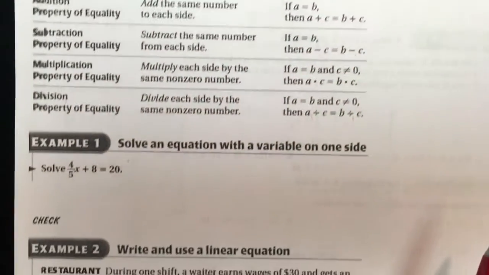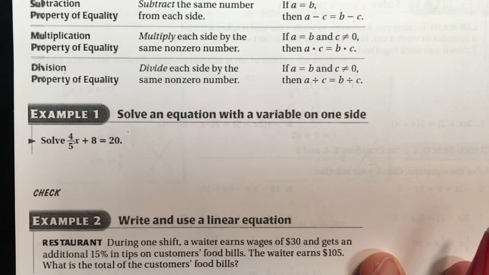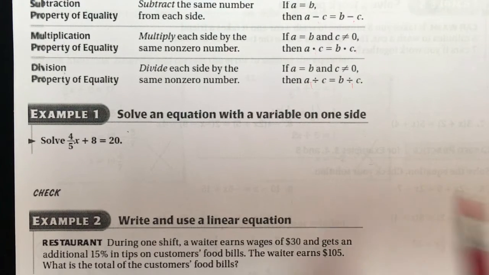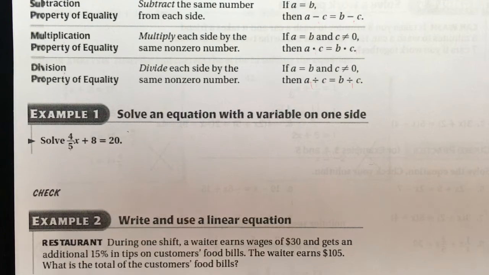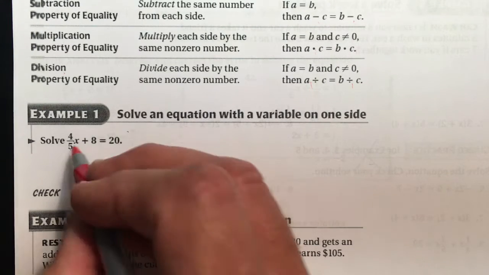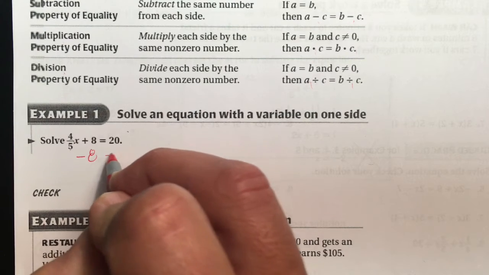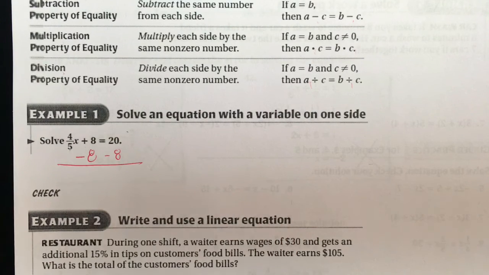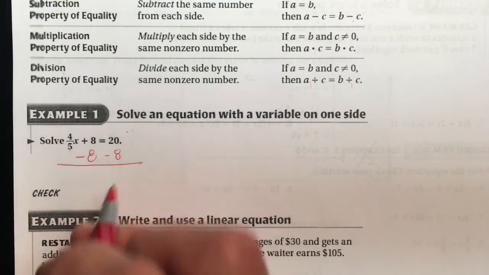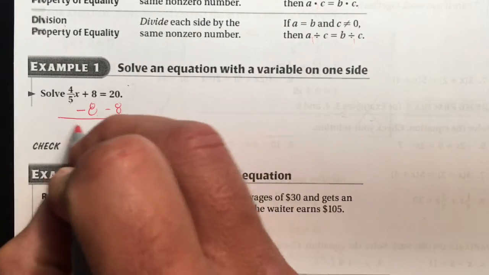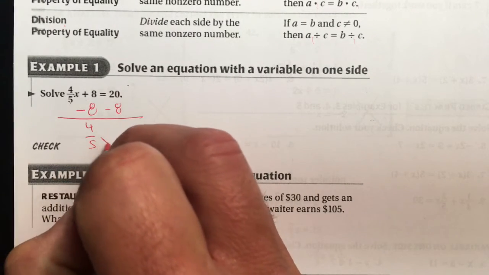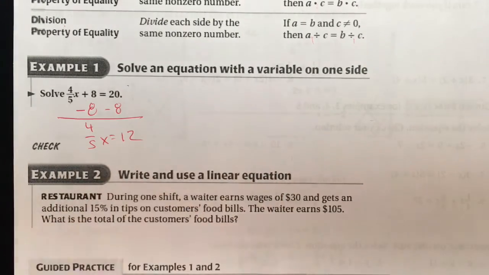Let's try an example. The first example, 1. Solve an equation with a variable on one side. So we have 4/5 x plus 8 equals 20. First step would be to subtract 8 from both sides. The result of that step, using subtraction property of equality, is 4/5 x on the left equals 12 on the right.